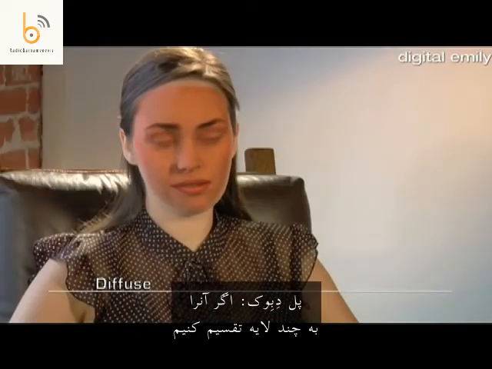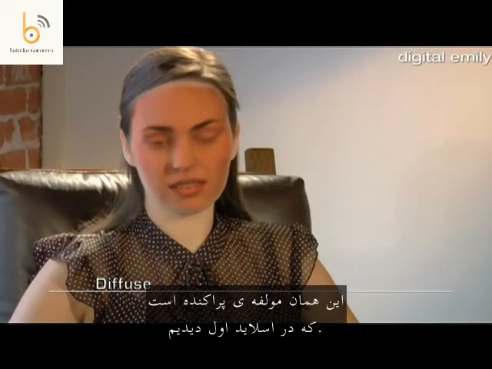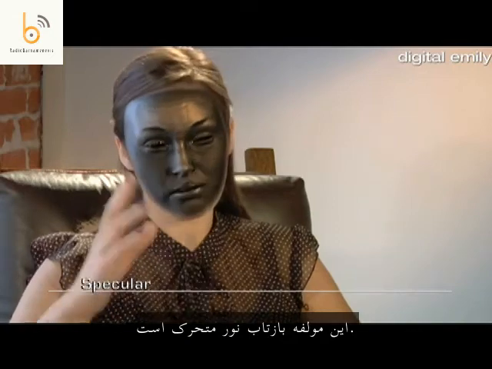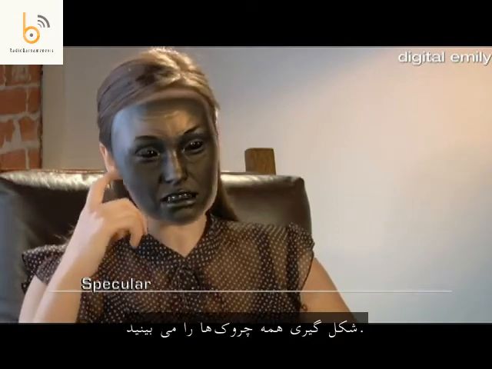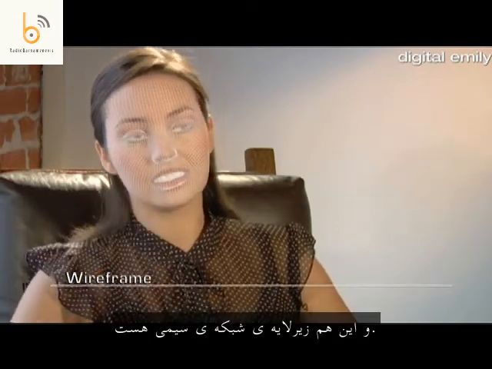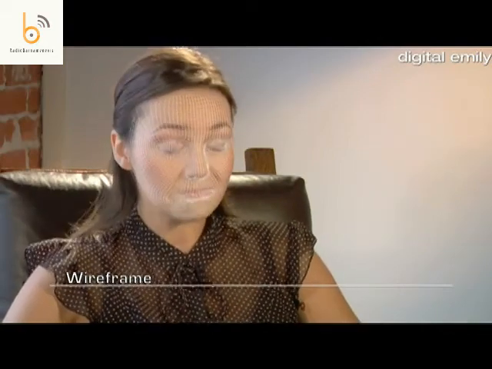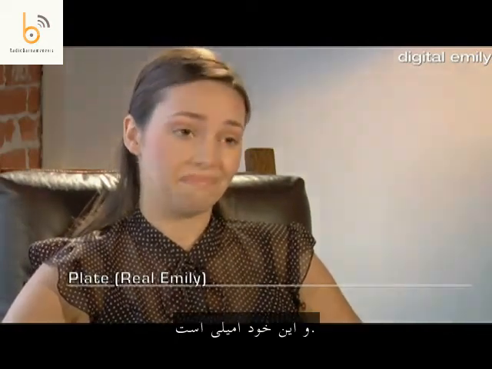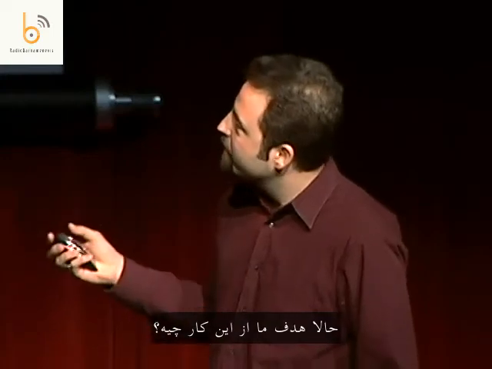If we break that down into layers, here's that diffuse component we saw on the first slide. Here's the specular component animating. You can see all the wrinkles happening there. And there's the underlying wireframe mesh. And that's Emily herself.